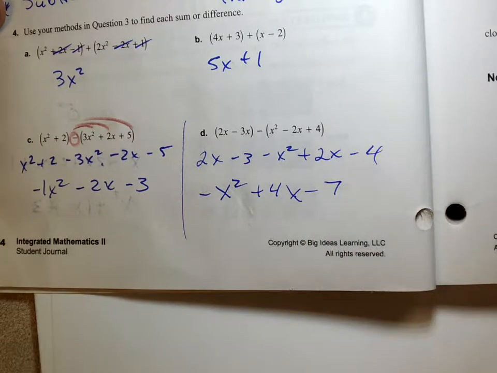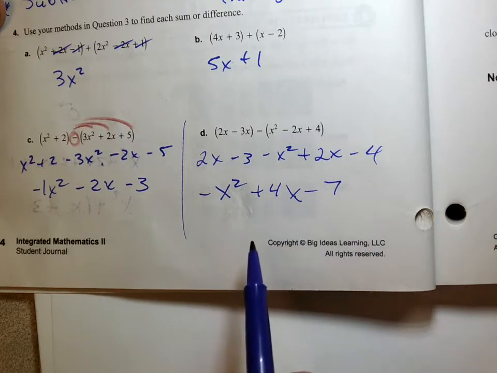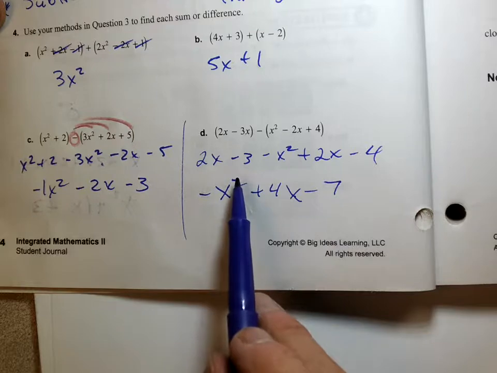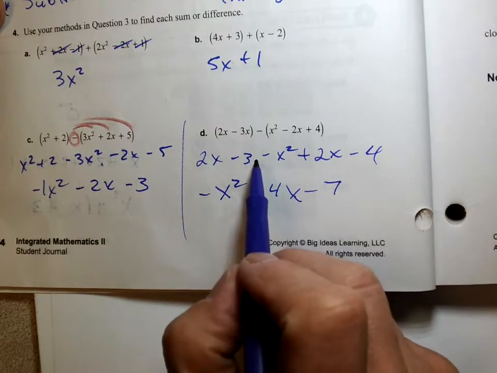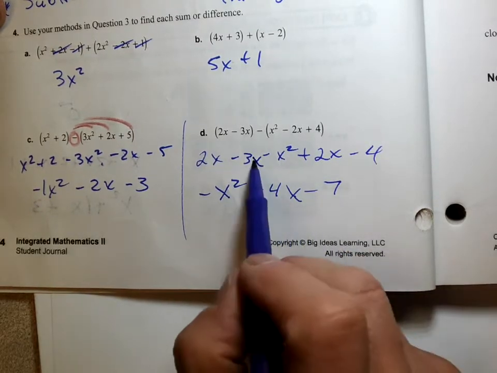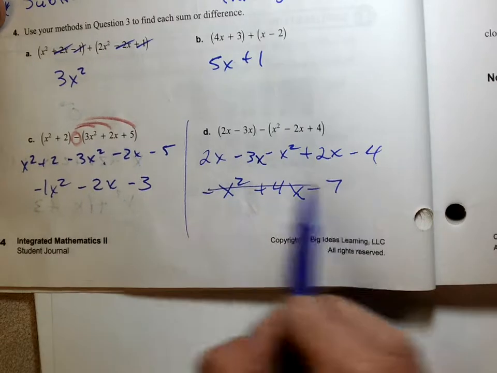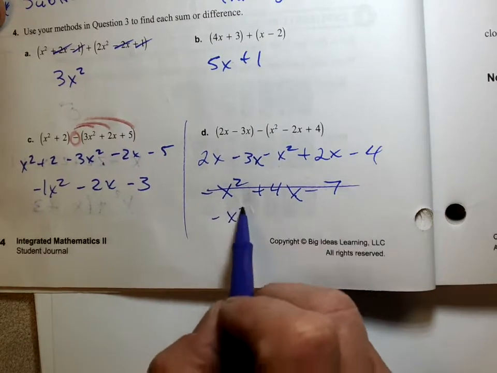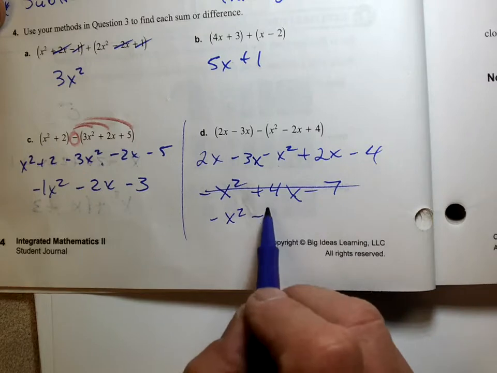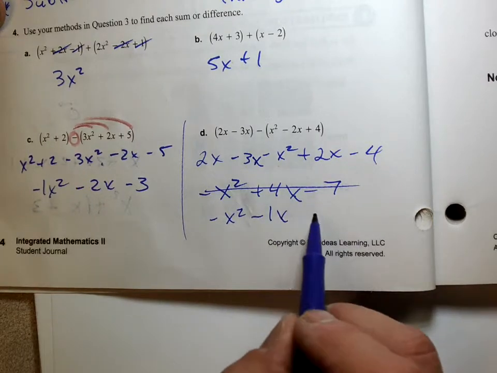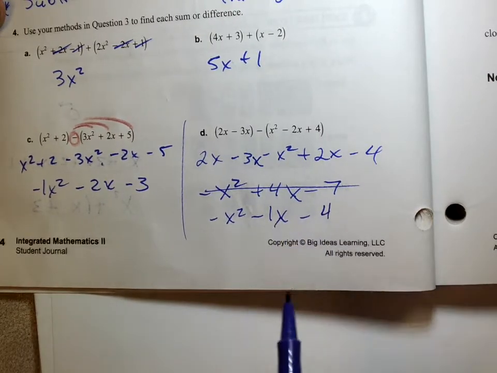Okay? Did I forget something? Oh, that is an x. I made a mistake. Whoops. Okay, Sasha. Negative x squared minus a 1x minus 4. I did. I will even admit it on film. Hey, that's what I got.